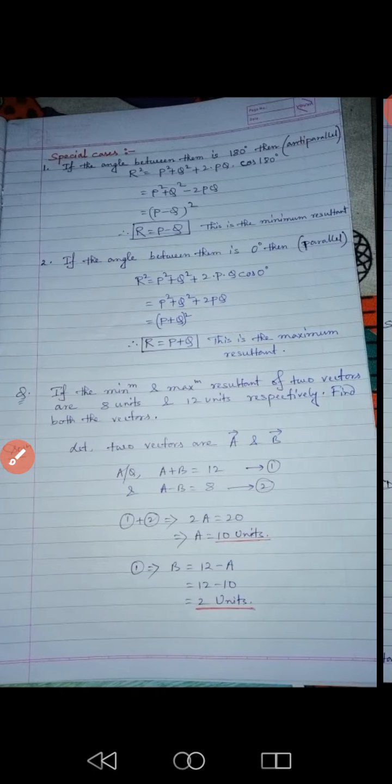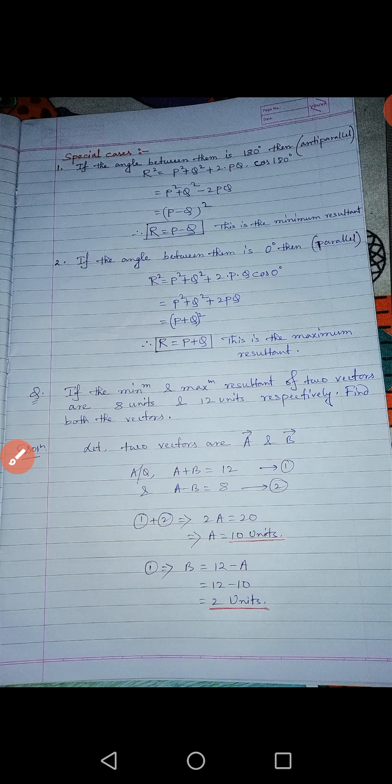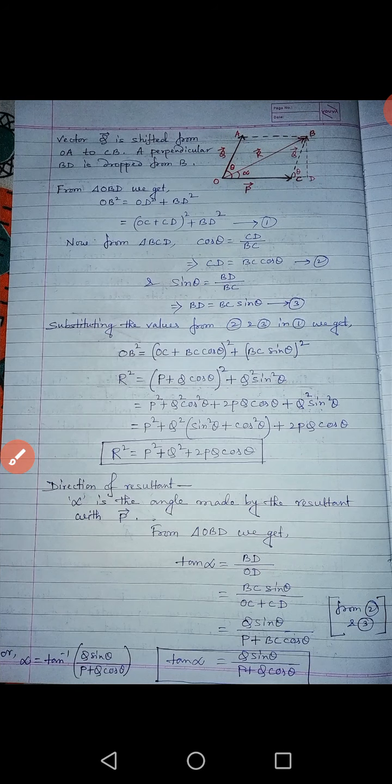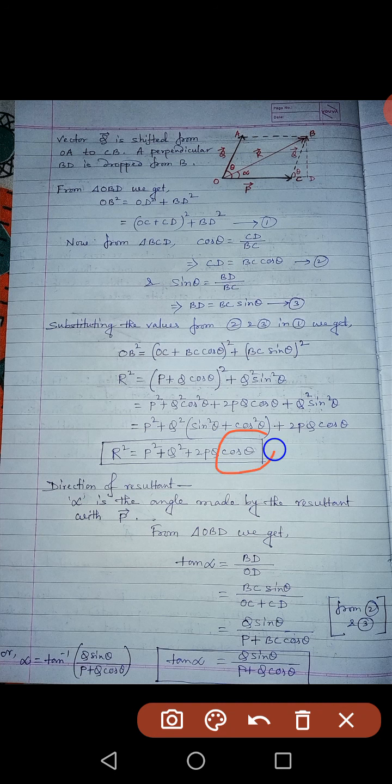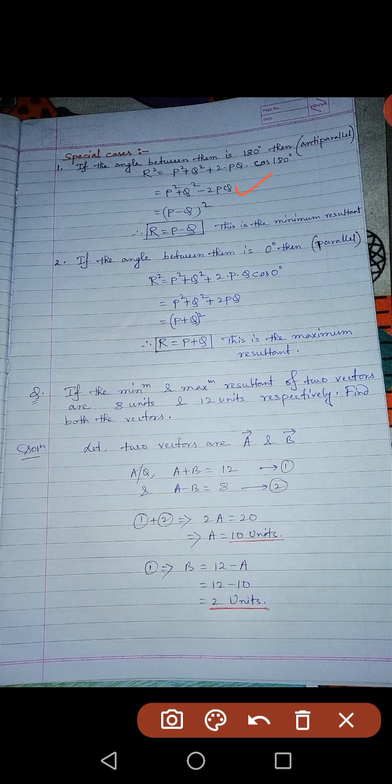That's what I have written in special case number 1. If the angle between them is 180 degrees, that is antiparallel. Antiparallel means if one vector is on this side, the other vector is on the opposite side, so their angle is 180 degrees. Then cos 180 degrees is -1, so from this equation we get P square plus Q square minus 2PQ.